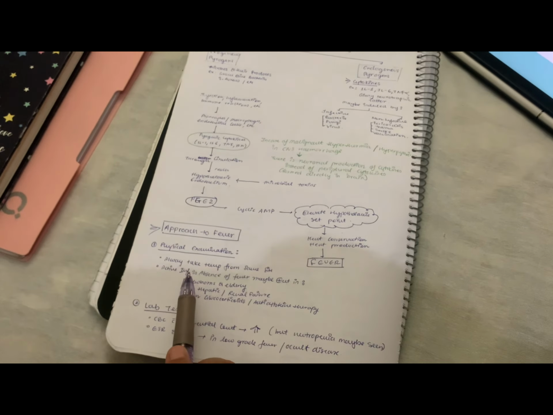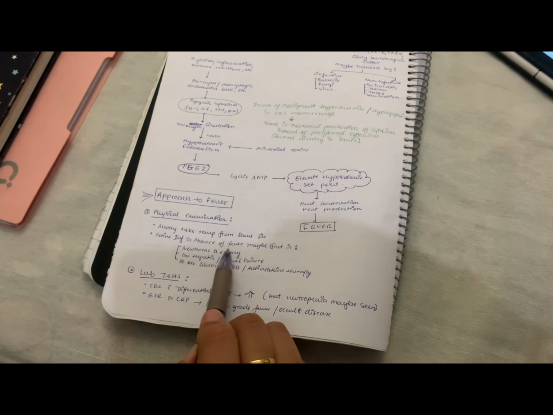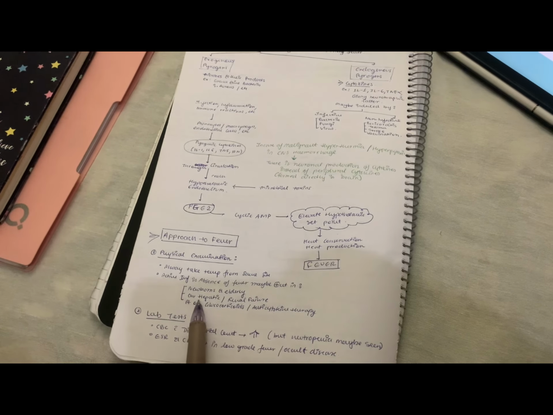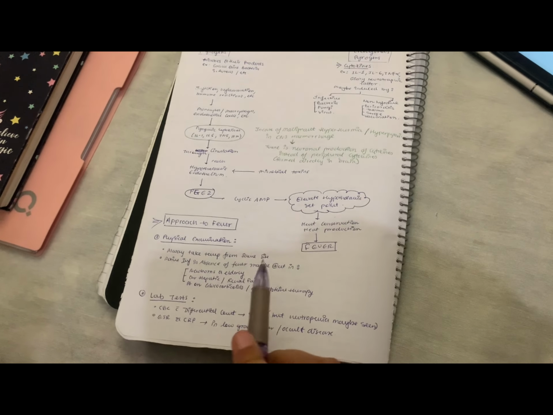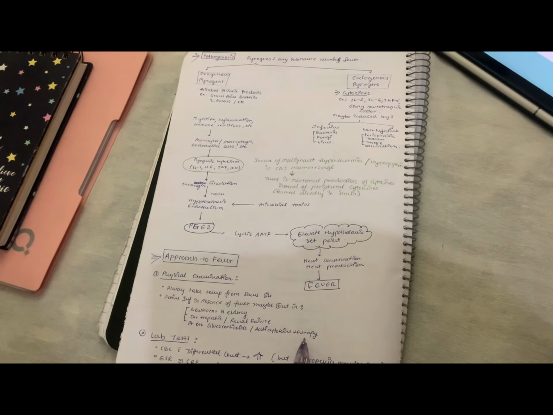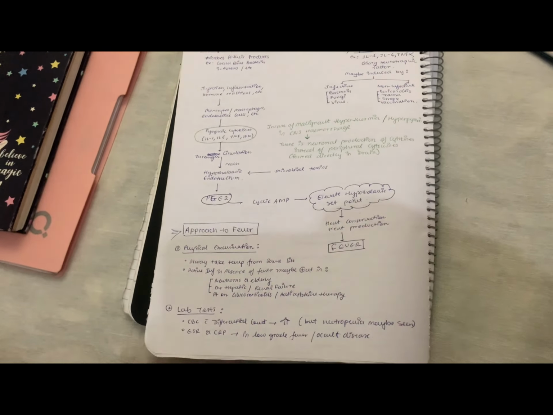Number two, look for active infections in absence of fever, which may be present in newborn or elderly, chronic hepatic or renal failure patients, or patients on glucocorticoids or anti-cytokine therapies. Now this is your physical examination.